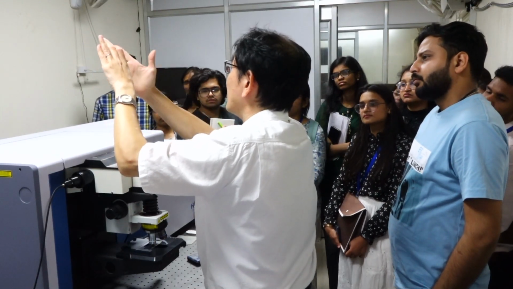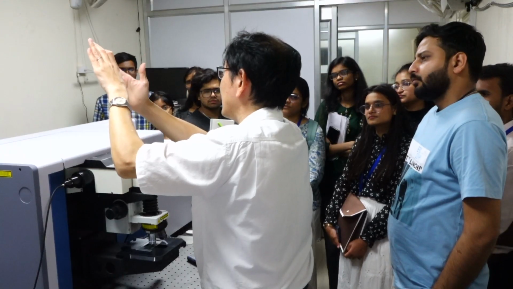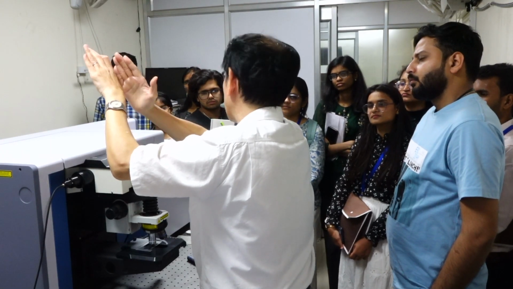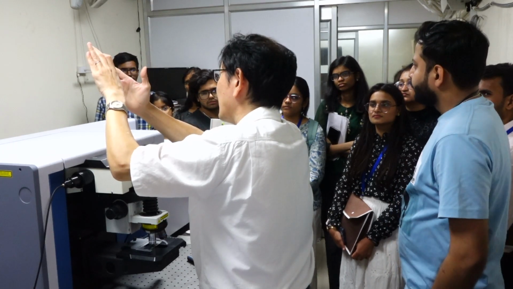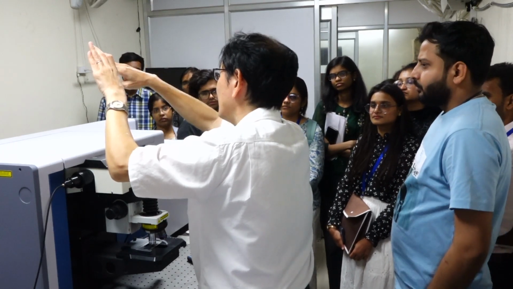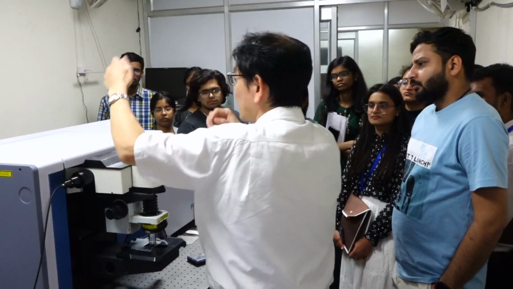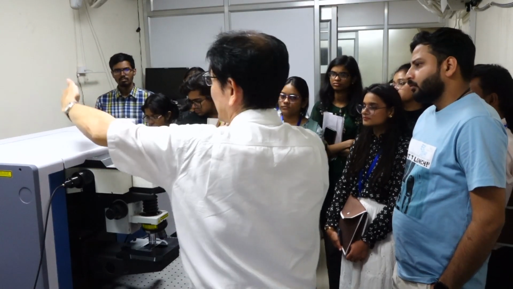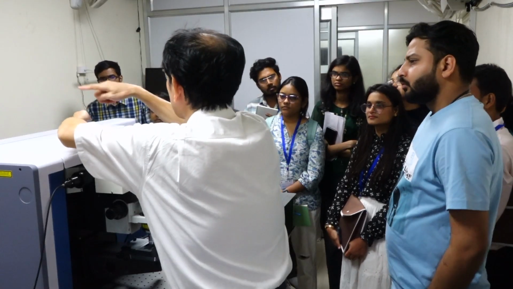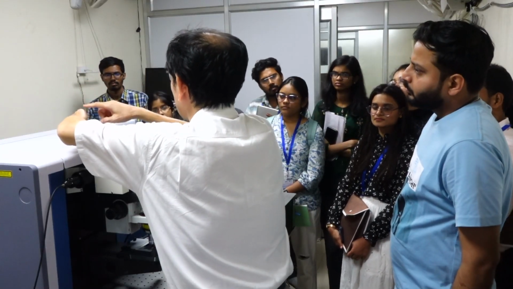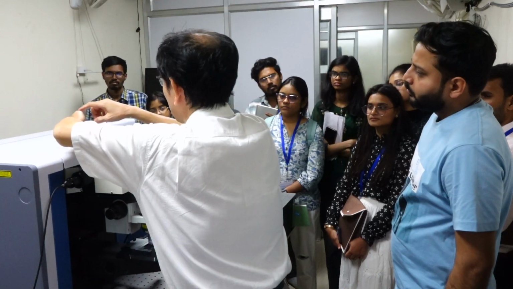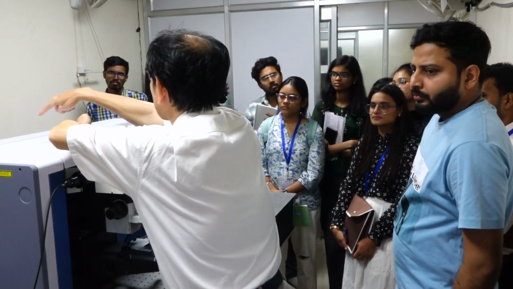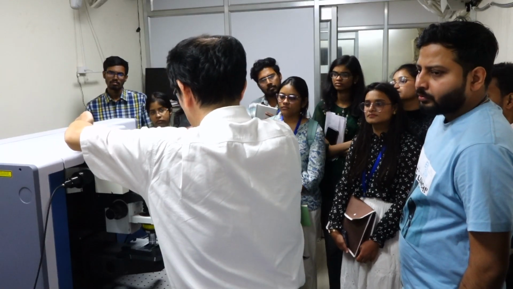So below, shorter than the cutoff wavelength, it is transparent, and above the cutoff wavelength, it's black. So when we use 633, this element transmits 633. Okay, so the laser line comes from that side and goes onto the sample.